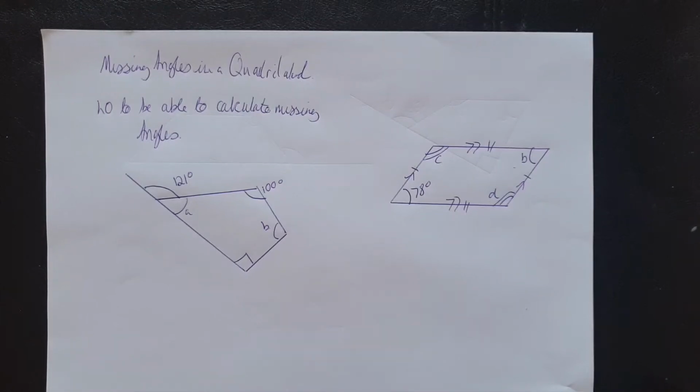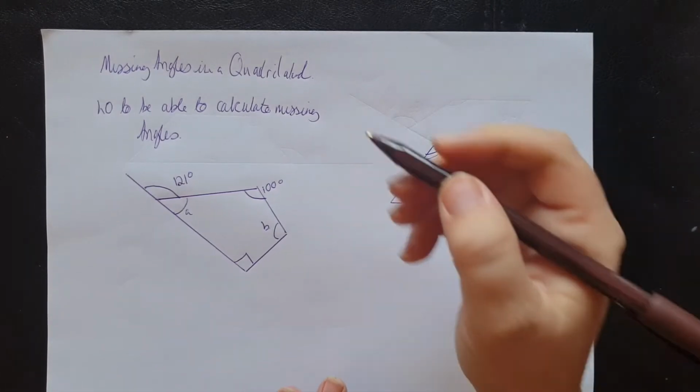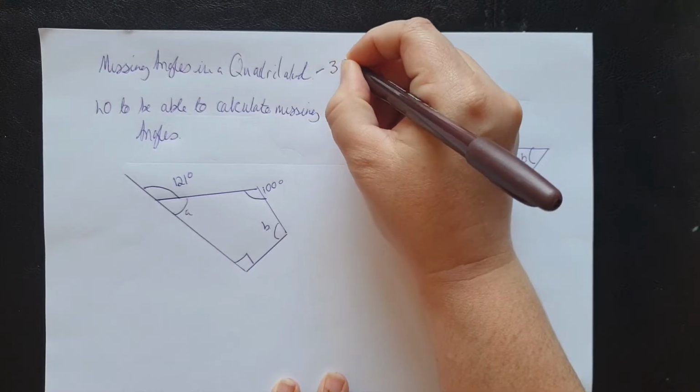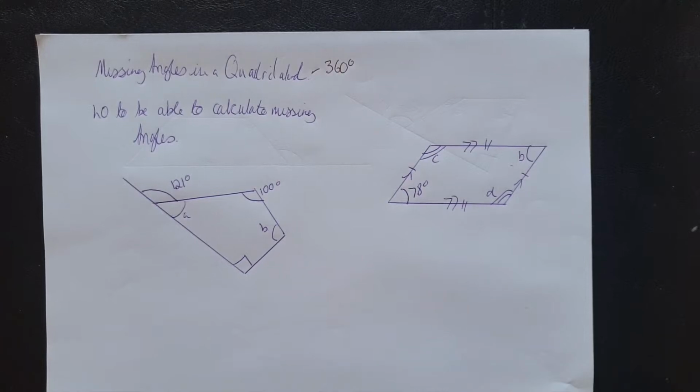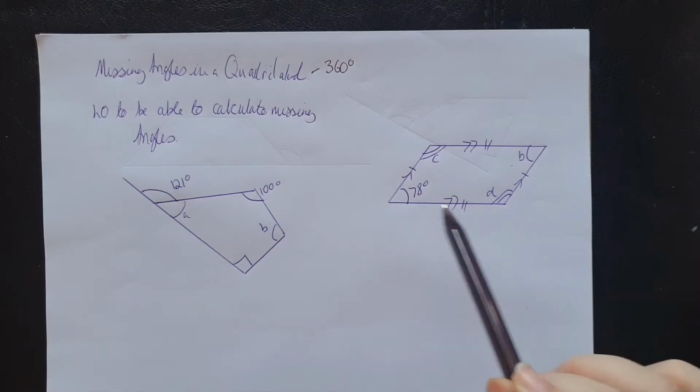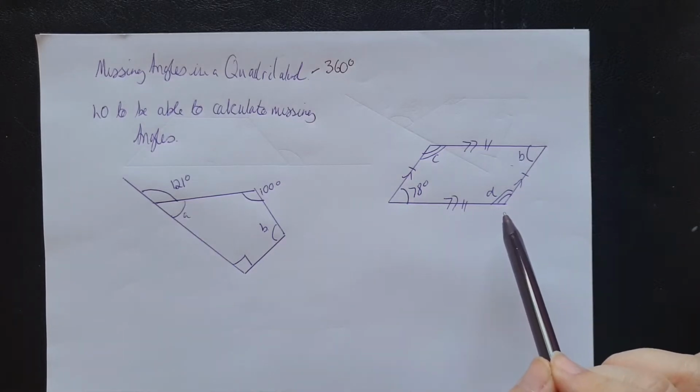So today we're looking at missing angles in quadrilaterals. Now, with this exercise, you will be combining facts that you already know about angles, straight lines, angles in a triangle, obtuse, reflex, etcetera, with the fact that the internal angles of every quadrilateral add up to 360 degrees. So this could be a random quadrilateral, just any four-sided shape, or it could be a recognisable quadrilateral that you already know about. For example, this is a parallelogram.